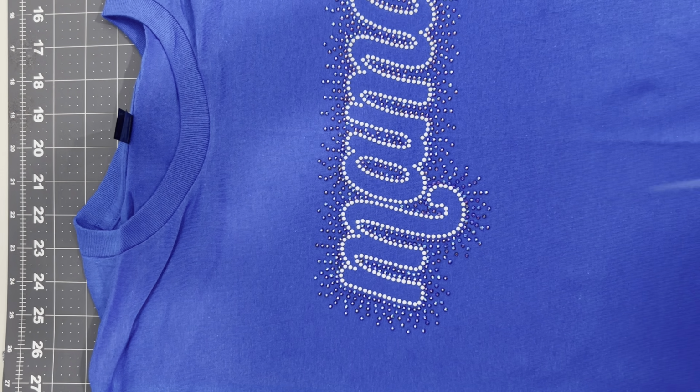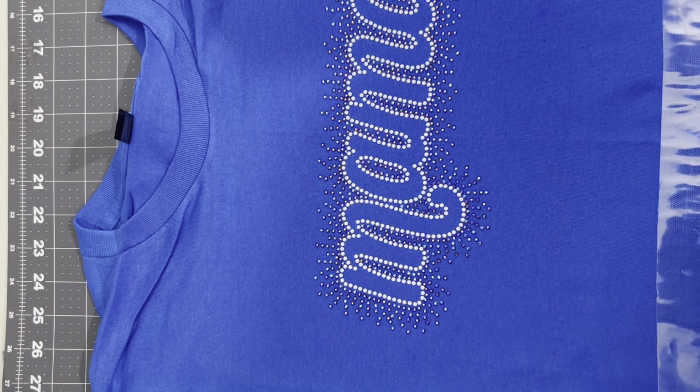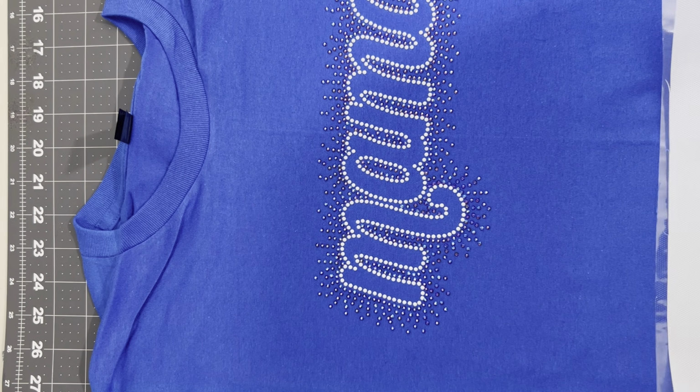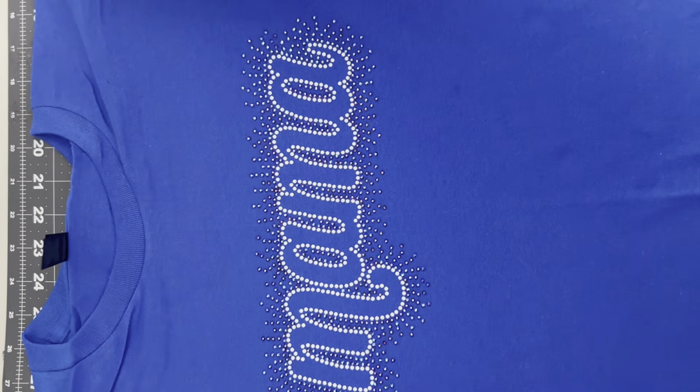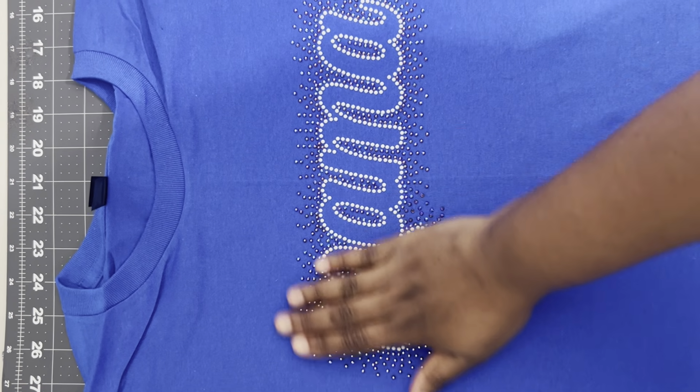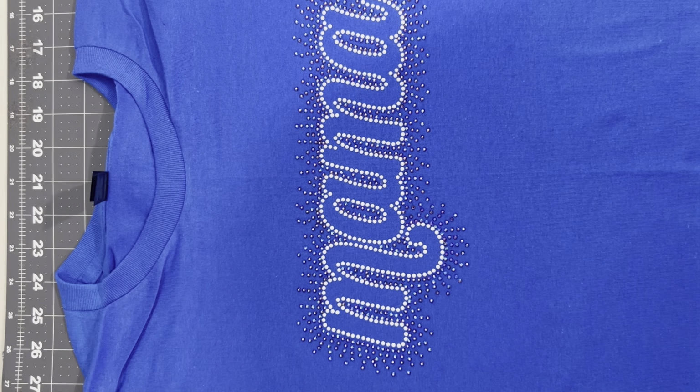Okay guys, you could totally leave it like this if you don't want the inside of it, because this looks amazing the way it is. You could do it that way, or you could put the inside on it.